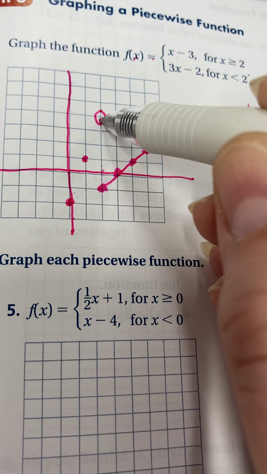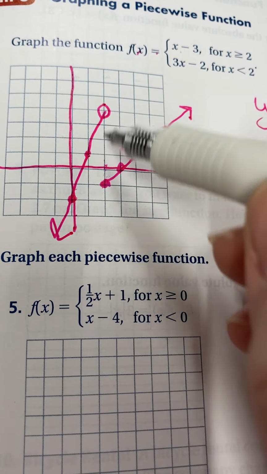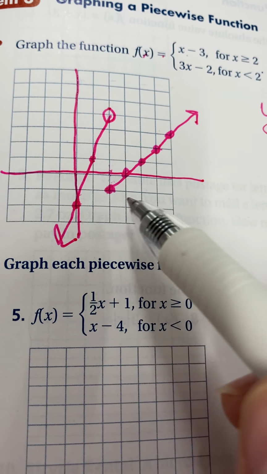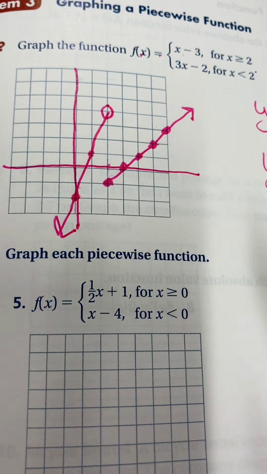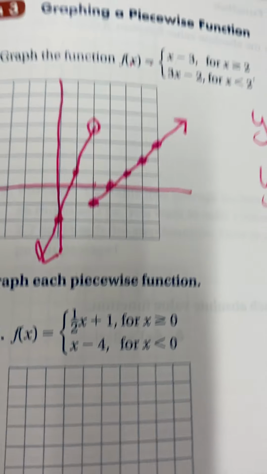So I'm going to start here. I'm going to go like that. And all my x's that are less than 2 are this way, and that one's all the x's greater than 2. So that's your piecewise function. A little bit confusing, but that's what it looks like.